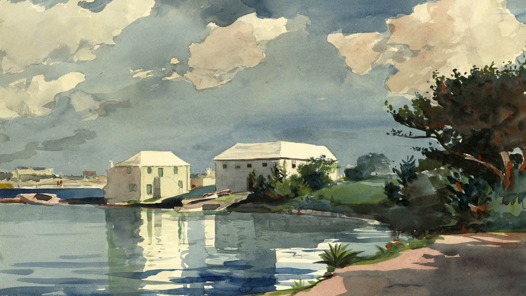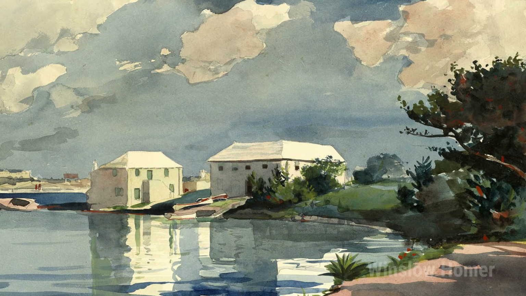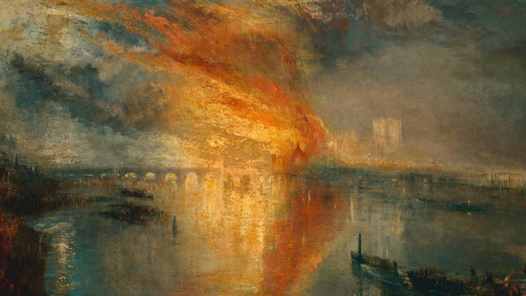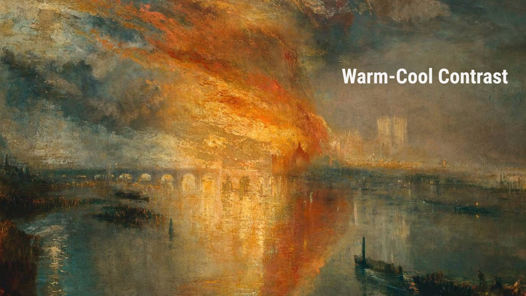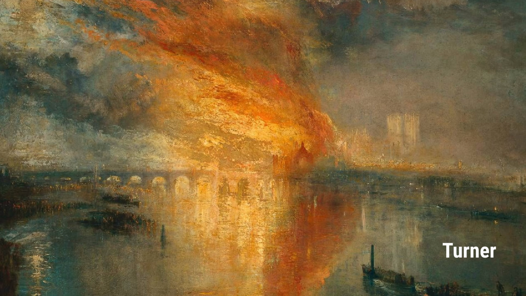What role does color play in composition? Contrasting colors can be used as a compositional tool. Some of the contrasting colors can be warm-cool contrast. Here, warm colors are contrasted with cool ones. The eye is drawn to the warm colors.